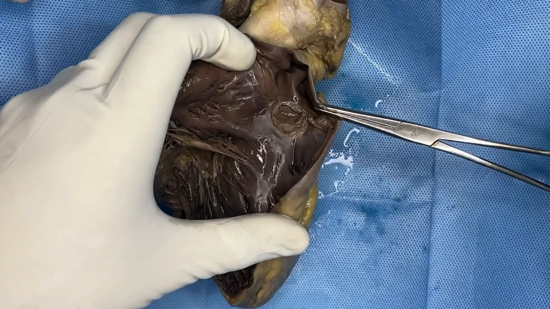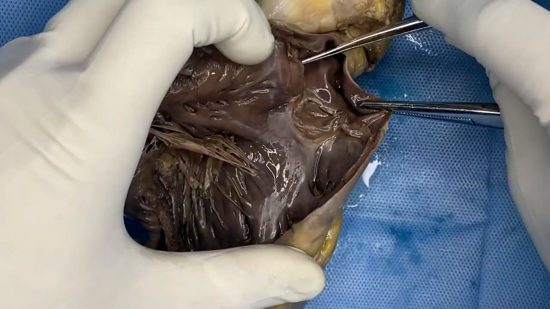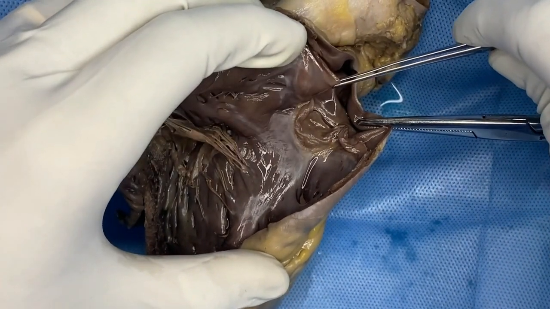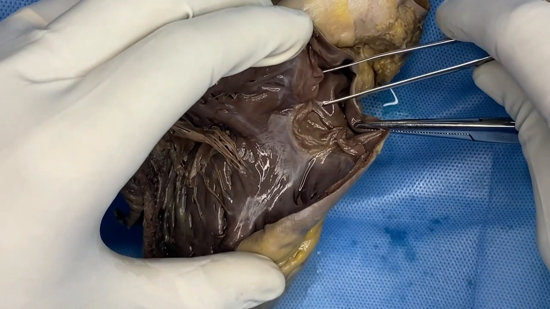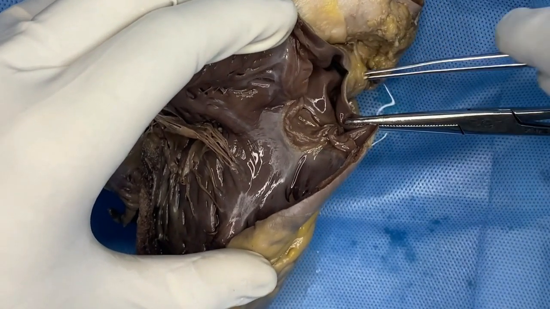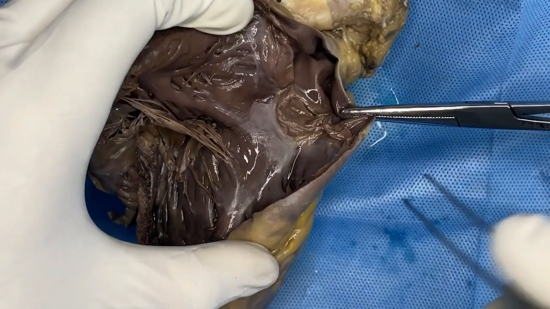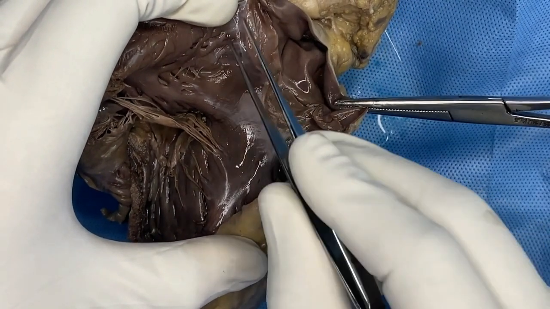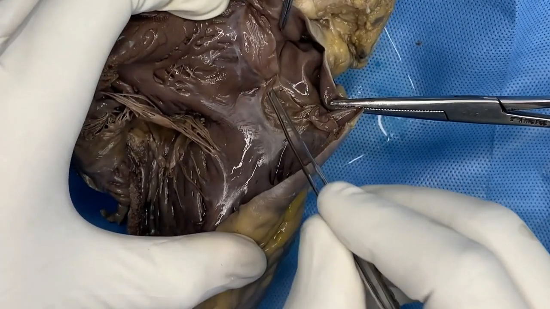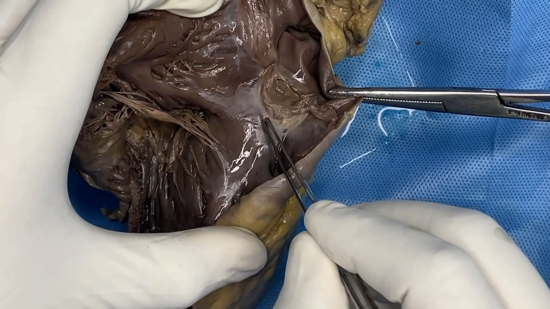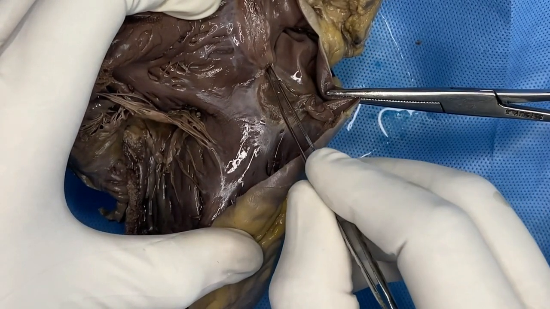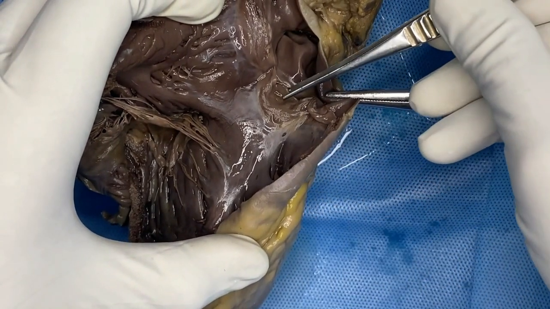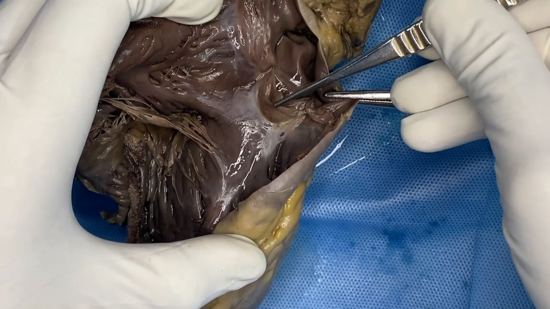Pulmonary valve is a 3-leaflet valve. So this is the pulmonary valve leaflet. So it's a semilunar valve leaflet with a curved attachment. It's like a crown. So the crown has got a nadir point, that is the lowest point, and a highest point. The highest point is the commissure. The lowest point is the nadir. So these are the pulmonary valve leaflets.